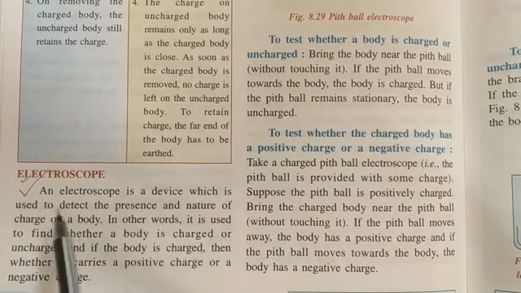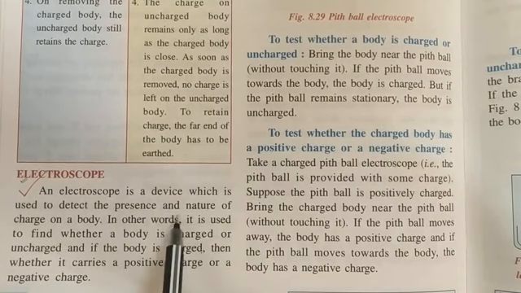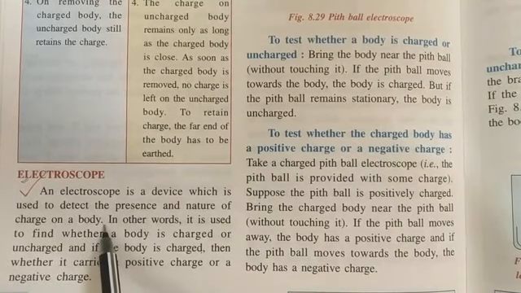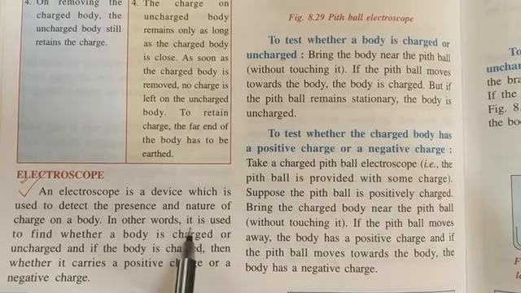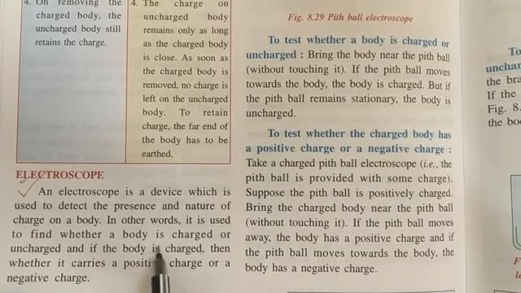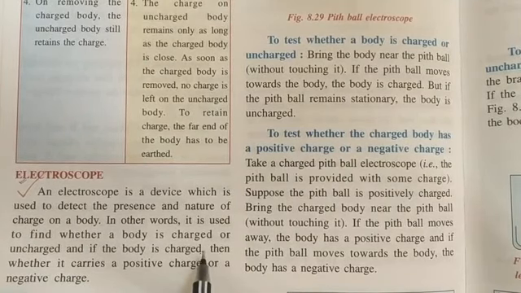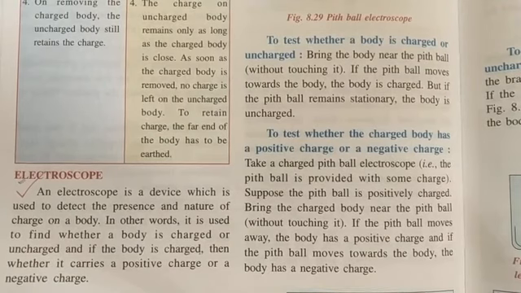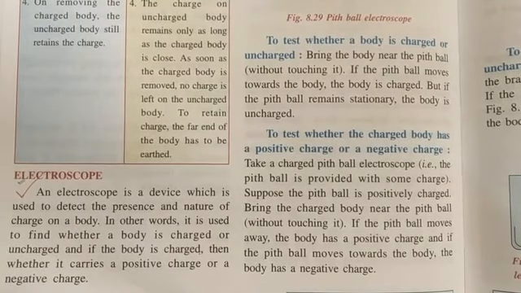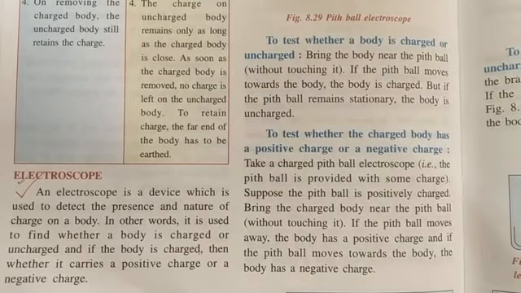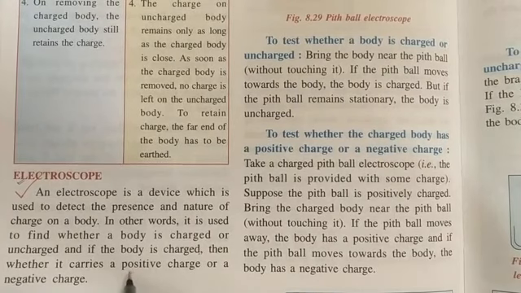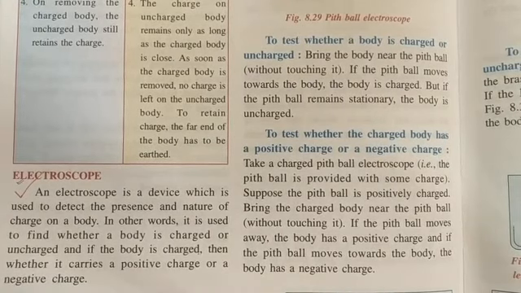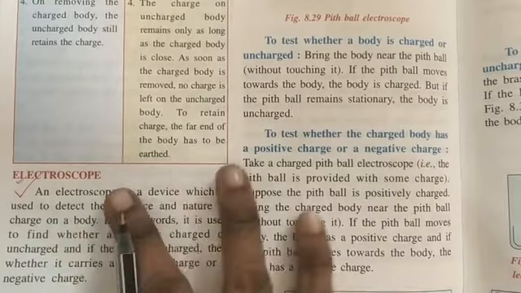In other words, it is used to find whether a body is charged or uncharged, and then whether it carries a positive charge or negative charge. First we will determine whether a body is charged or uncharged, and if it is charged, then we will determine whether the body carries a positive charge or negative charge. That is the nature of the charge.